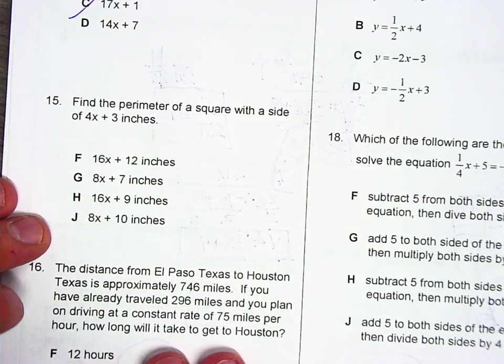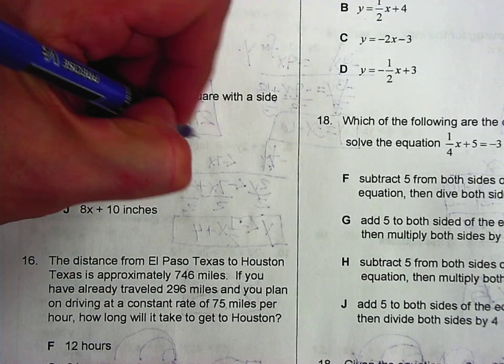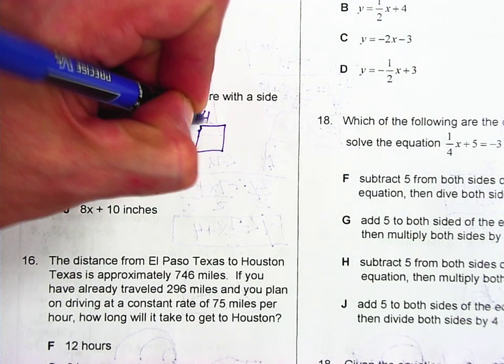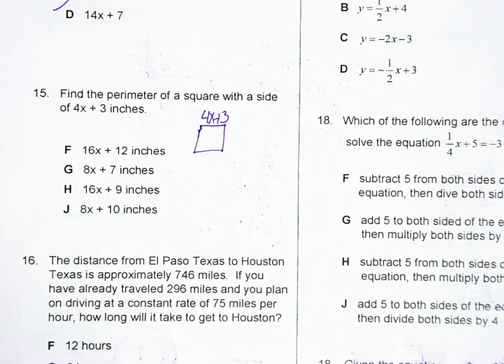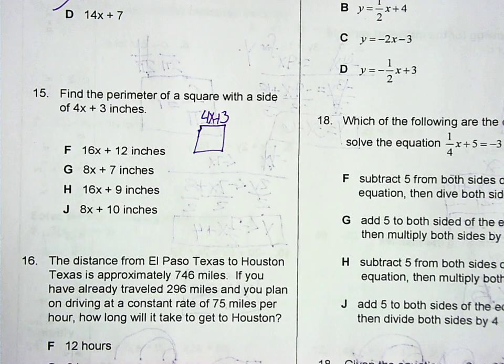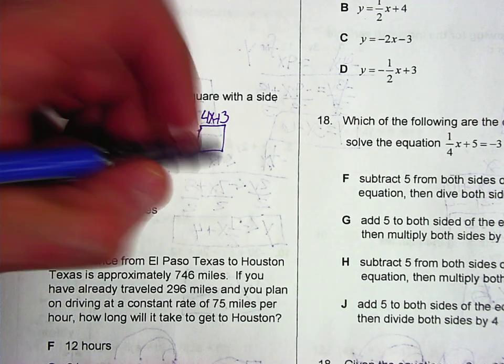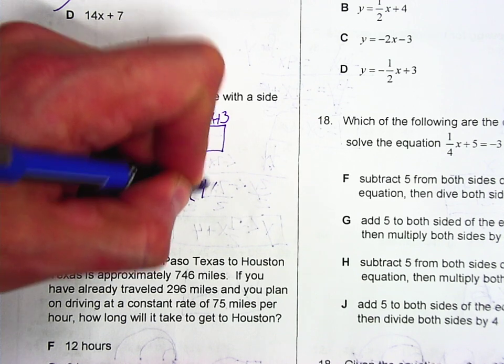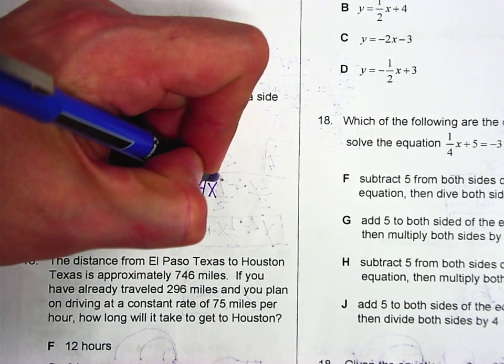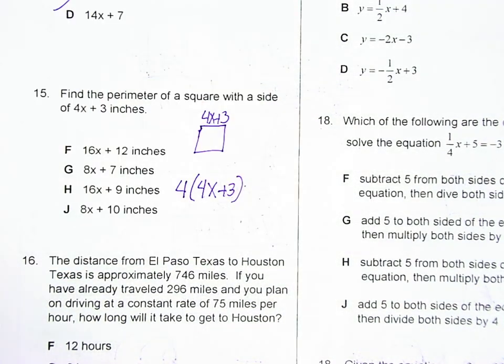Number 15, find the perimeter of a square with a side of 4x plus 3. Well, we know that with a square, all the sides are the same, and perimeter is just adding up all the sides. So 4 sides of the same thing is the same. I could do 4x plus 3 and just multiply everything times 4.